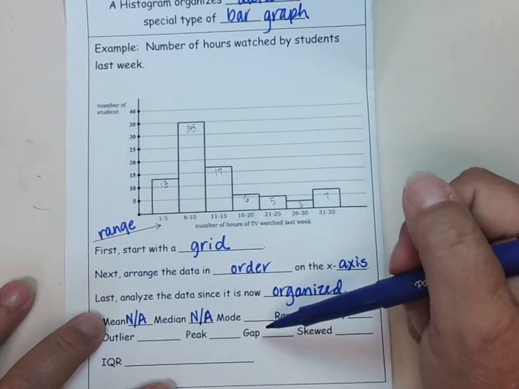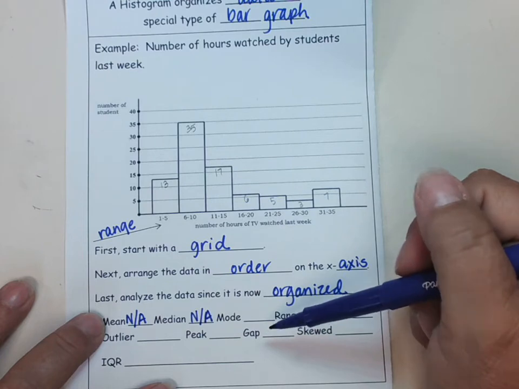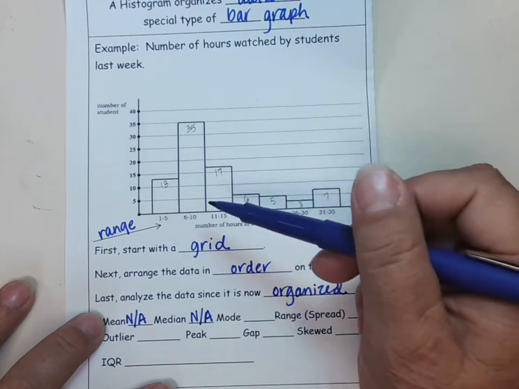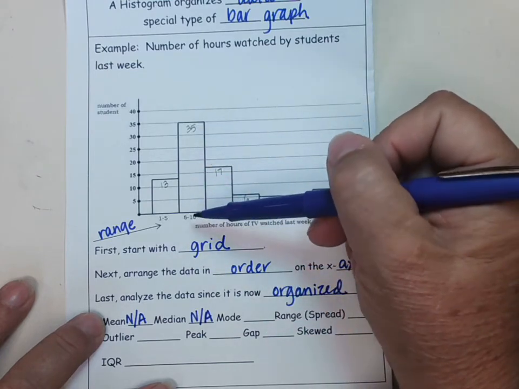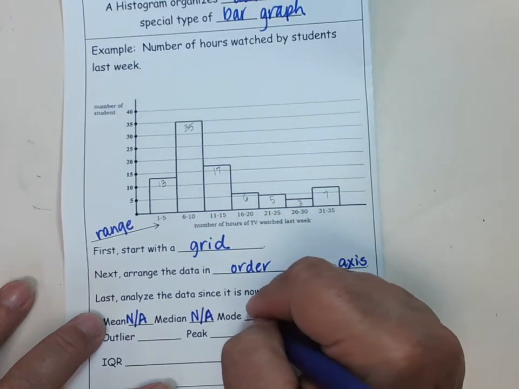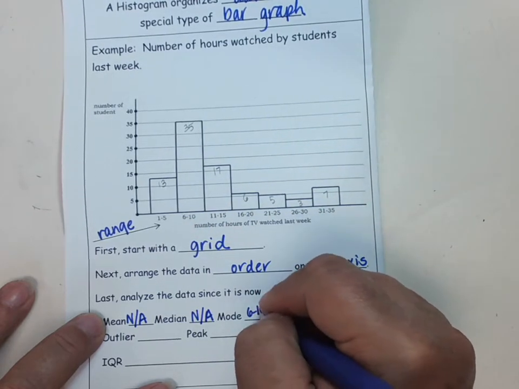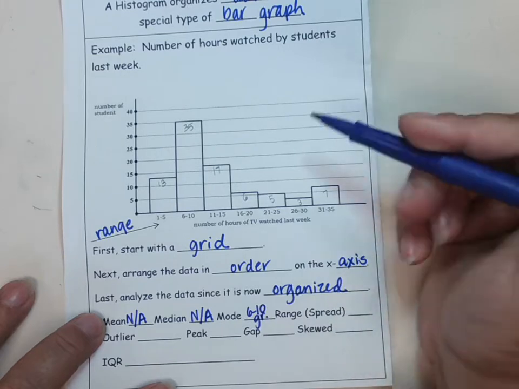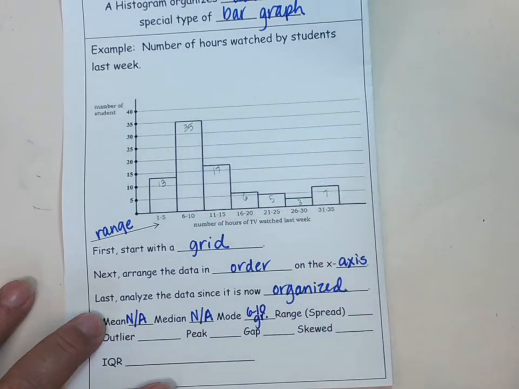Now, we can kind of guess on the mode. Like, which one of these numbers appears most often? Well, we're going to say that it's going to be in the 6 to 10 group. It's not very exact, but we can say, it's going to fall right here somewhere.